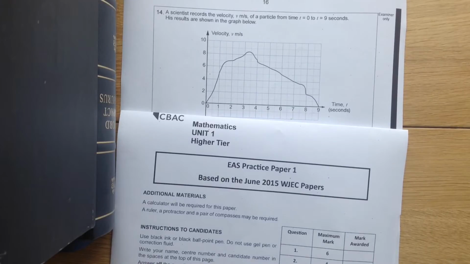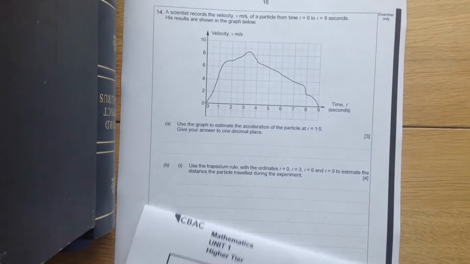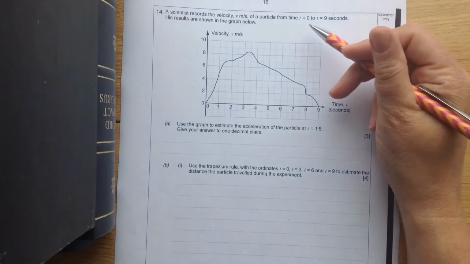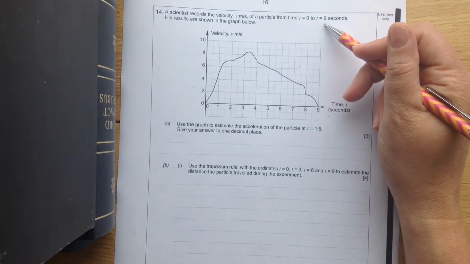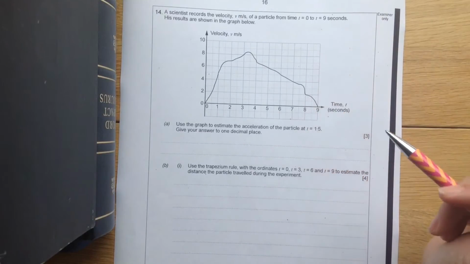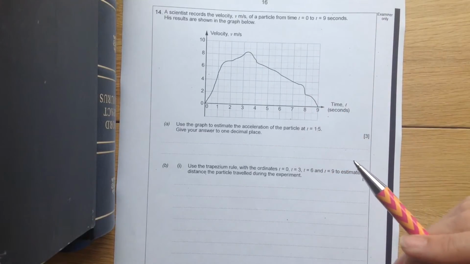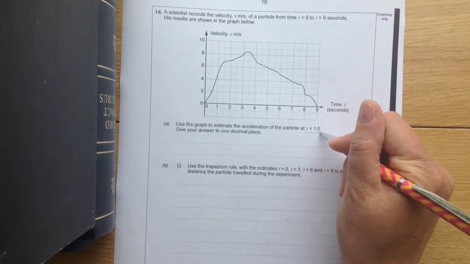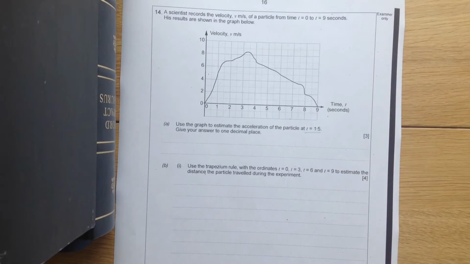Okay, question 14. A scientist records the velocity, v in meters per second, of a particle from time 0 to time 9 seconds. His results are shown on the graph below. Use the graph to estimate the acceleration of the particle at t equals 1.5. Give your answer to 1 decimal place.